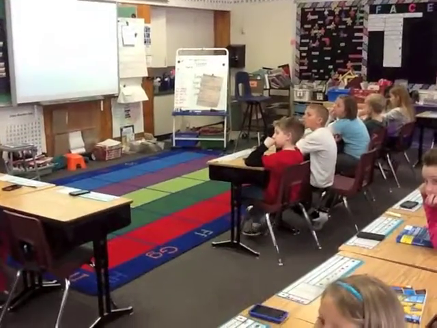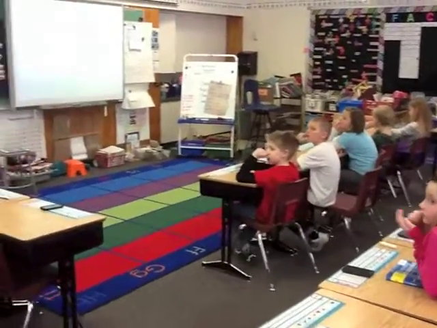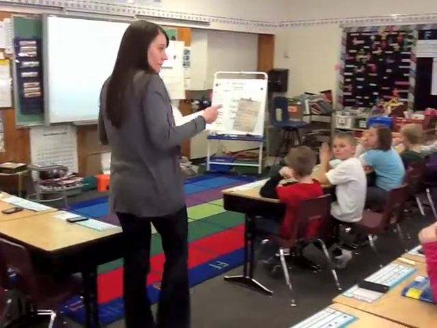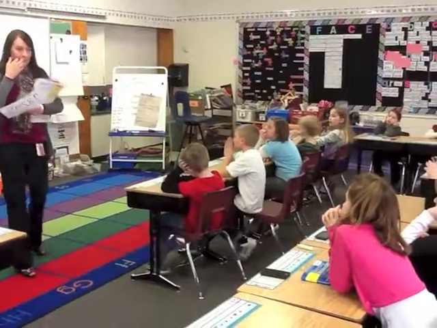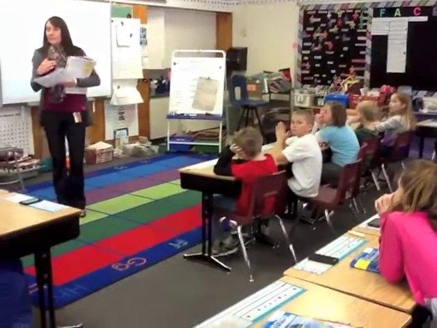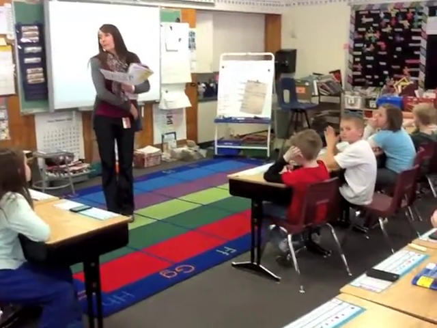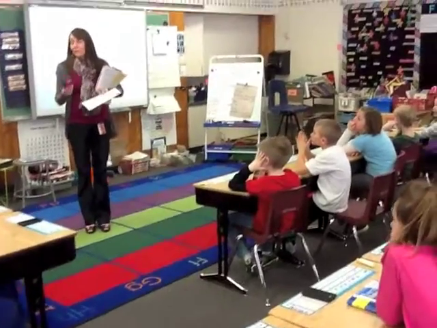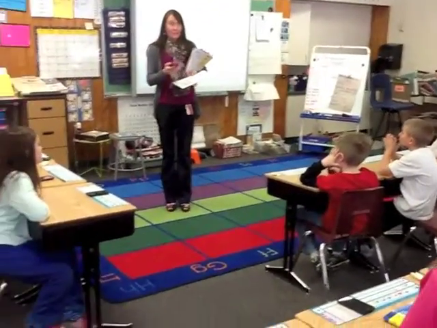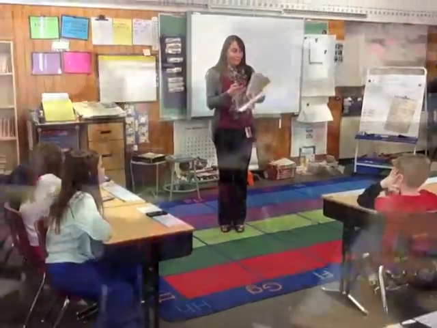We use Infuse today for two different parts. We're going to use Infuse for our mental math. That's where you have to do some things in your head and write down the answer. And then the second thing we're going to do is take a quiz at the end of the lesson to see if you understand some of the math terms that we did today for our math lesson.